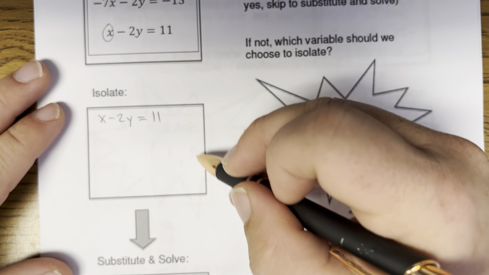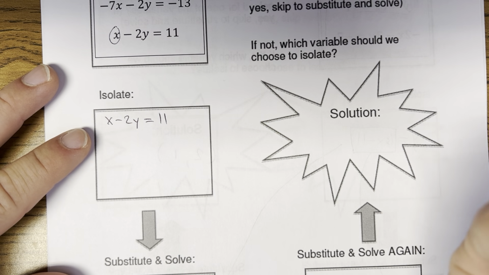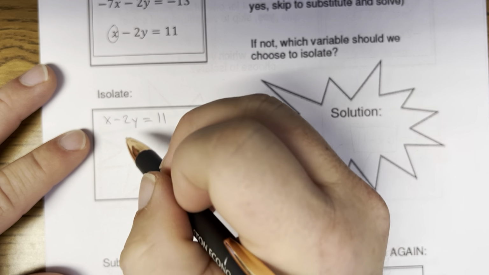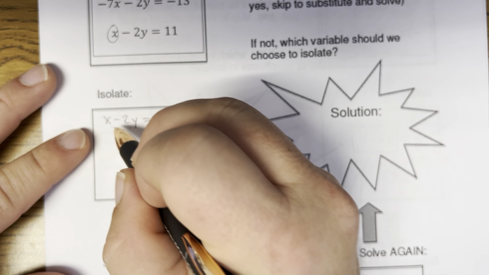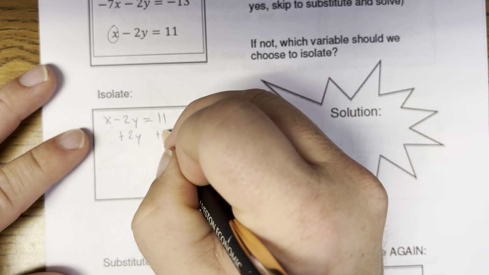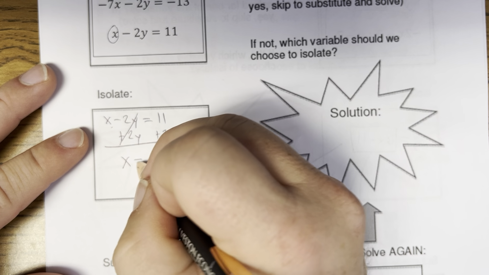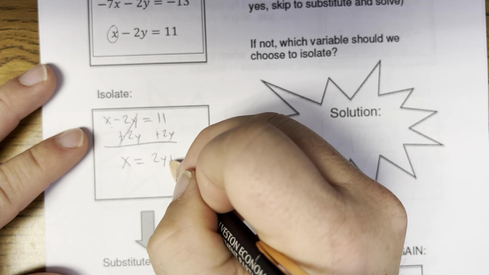And then I'm not going to write that one yet. Now I want to isolate. I want to solve for the x. I want to get the x all by itself. So to get the x all by itself, I want to move the y's to the other side. So I'm going to add 2y to the other side. Those are gone, and I have x is equal to 2y plus 11.